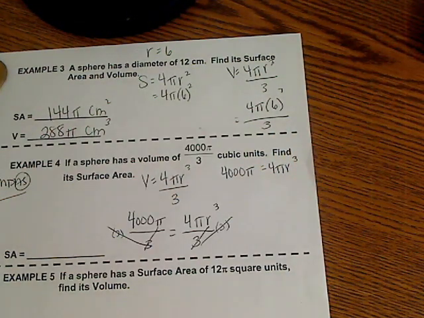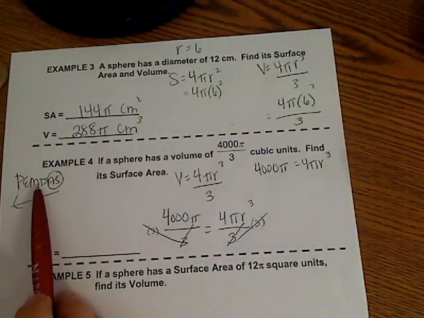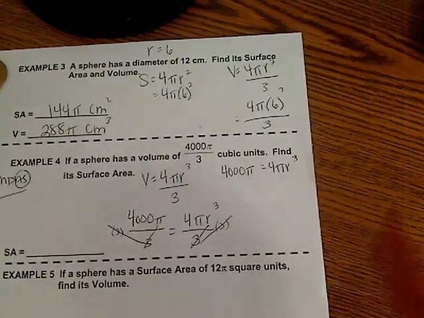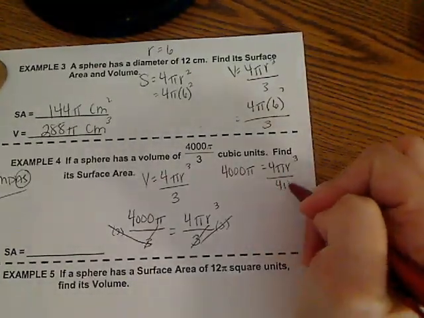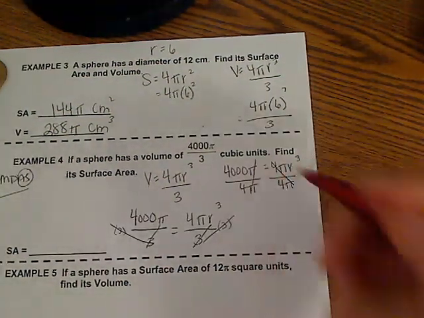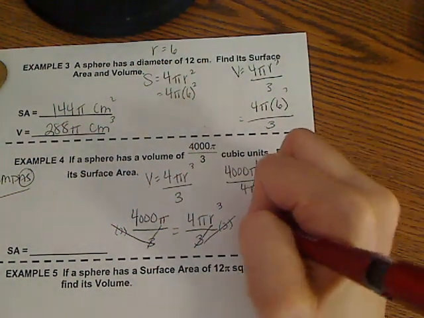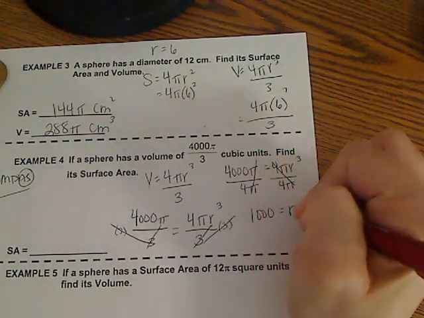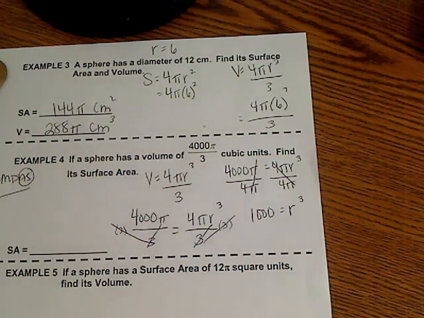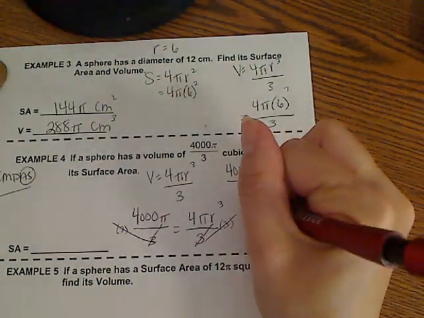All right, so what would happen next after we do division? Multiplication, right? The opposite of multiplication is division, so we're going to divide both sides by 4 pi. The pi's will cancel out. What's 4,000 divided by 4? Okay, so 1,000 is equal to radius cubed. Well, what's the opposite of cubed? Cube root.